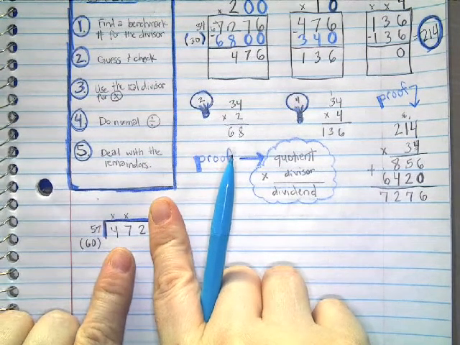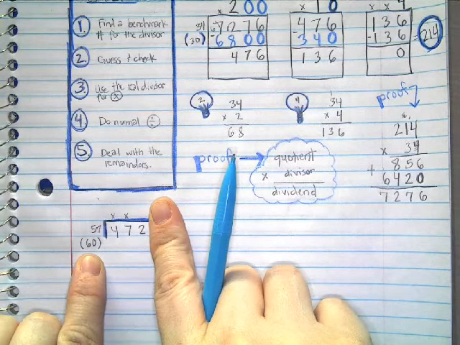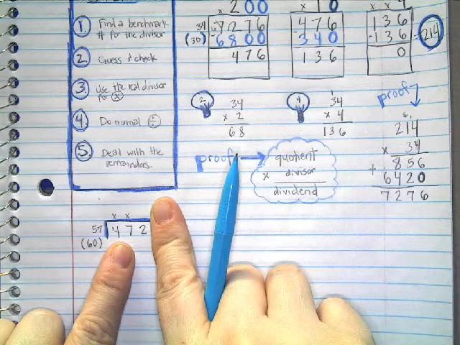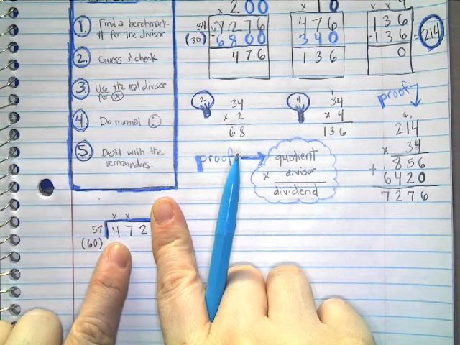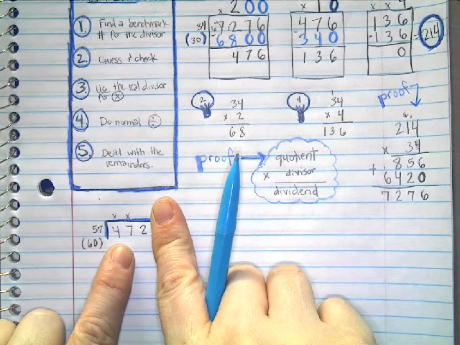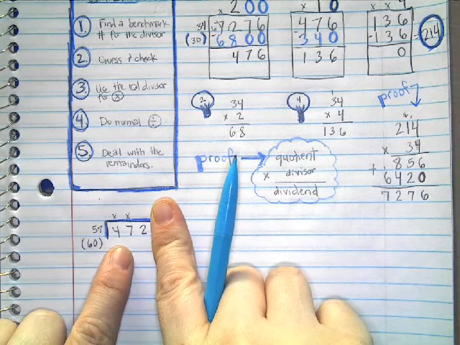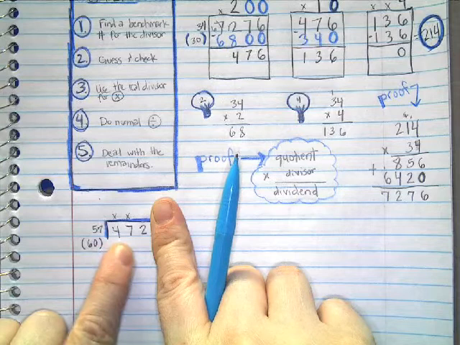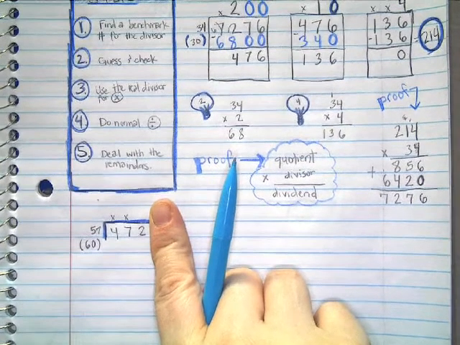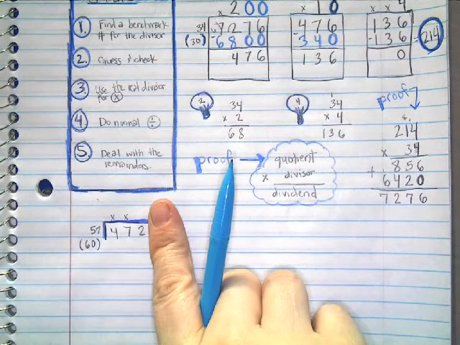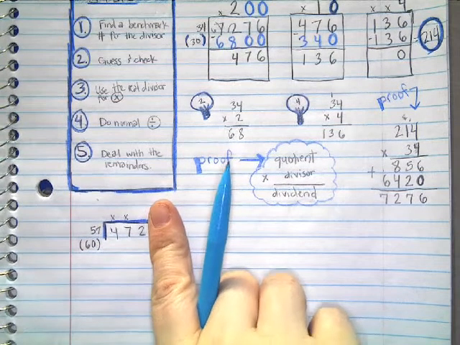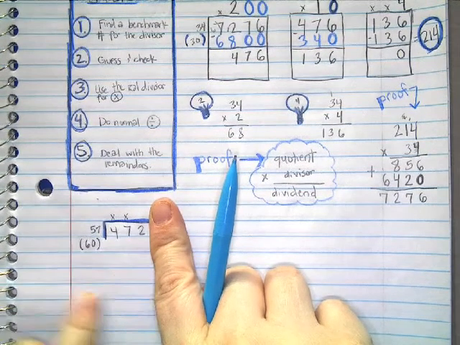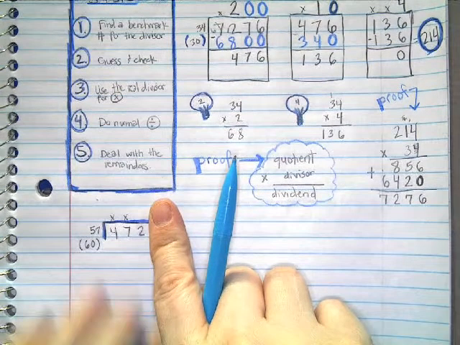So I start thinking, okay, I look at the first 2 digits that I'm dealing with. So I'm looking at 472, but I just think about 47 for a minute. And then I think about 60. Sometimes I think about 6 into 47. That helps me sometimes too. 6 will go into 47 7 times because 6 times 7 is 42. 6 times 8 is 48. That's really close to this. What do you think? Should we try 8 or 7? Let's try 7.